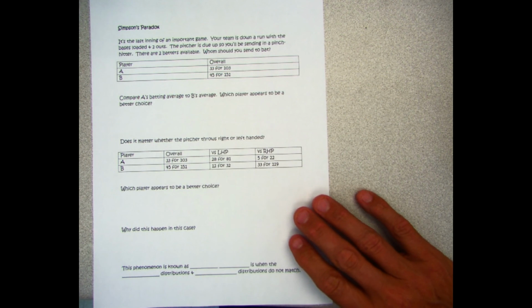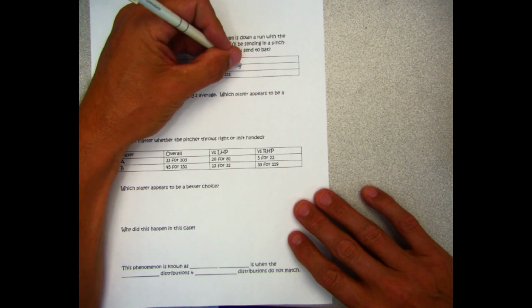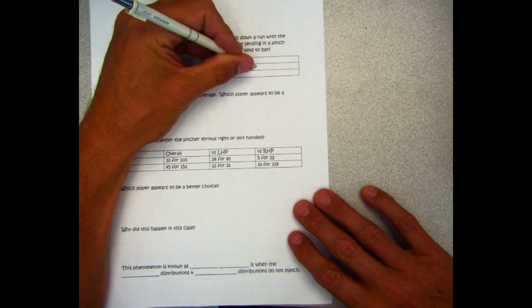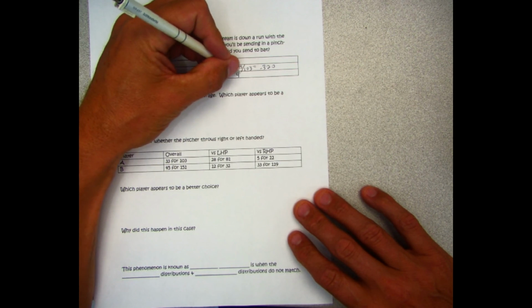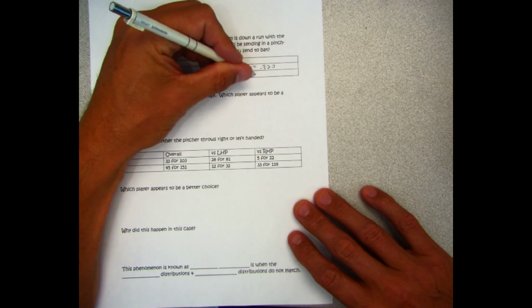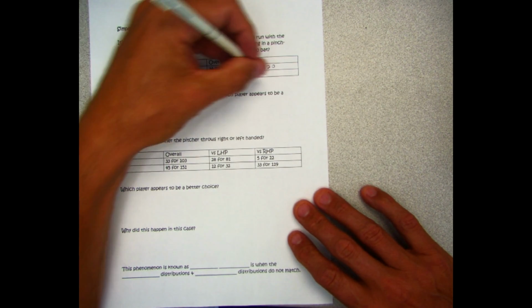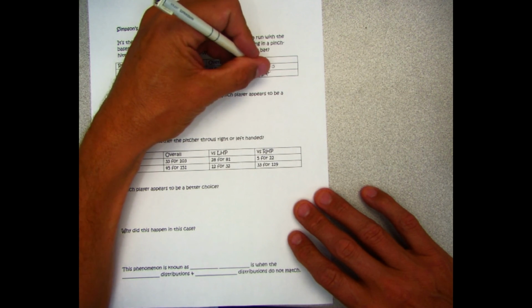We have player A who's 33 for 103. So if we do 33 divided by 103, we get 0.320. And player B is 45 out of 151. So if we divide those, we get 0.298. So compare A's batting average to B's. Which player appears to be a better choice?